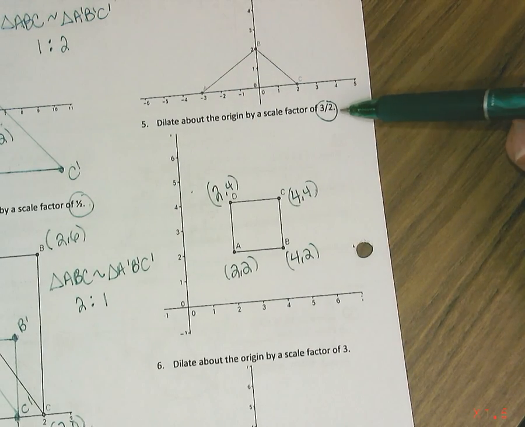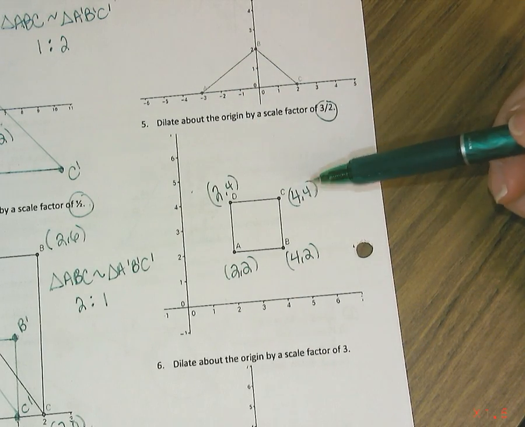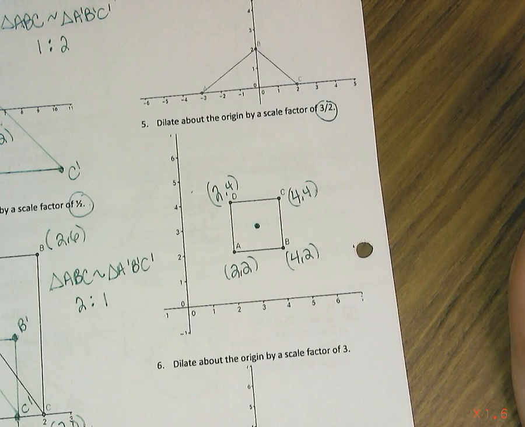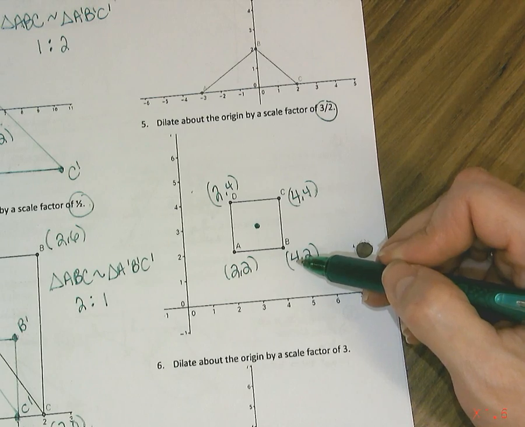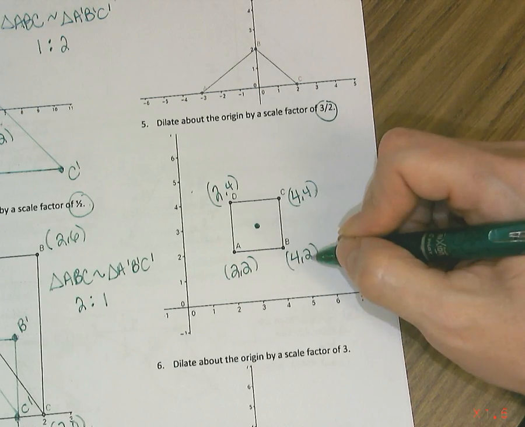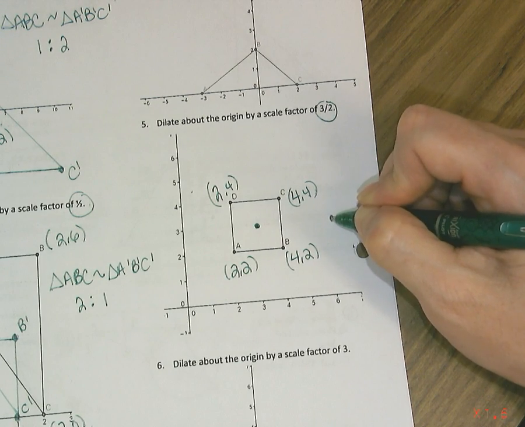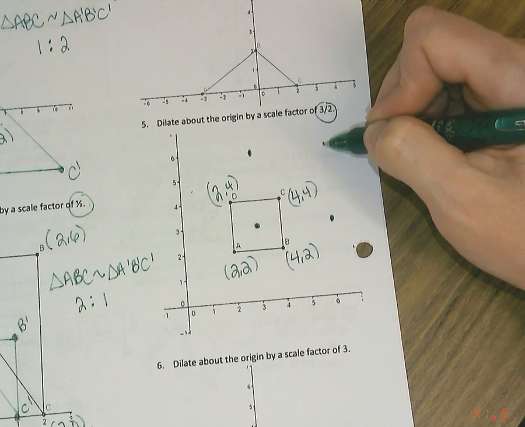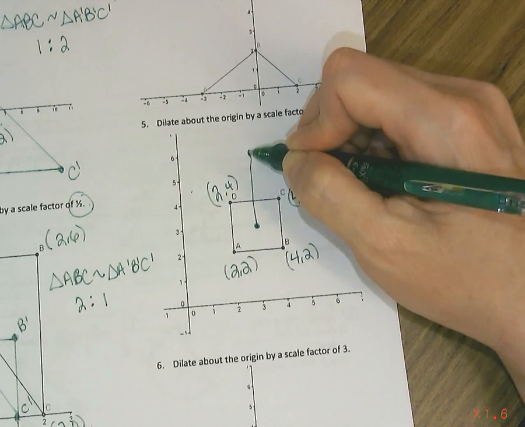And what you're going to do is multiply each coordinate by the 3/2. So 2 times 3/2 is 3. 3, 3. 4 times 3/2 is 6. The 2 times 3/2 is 3, and so forth. And you'll get your new square.